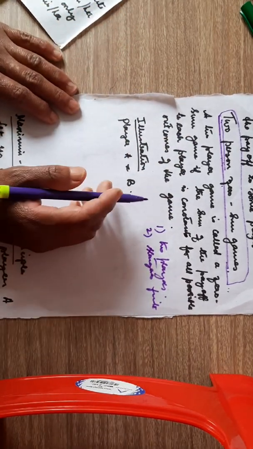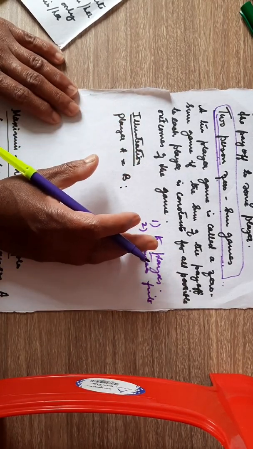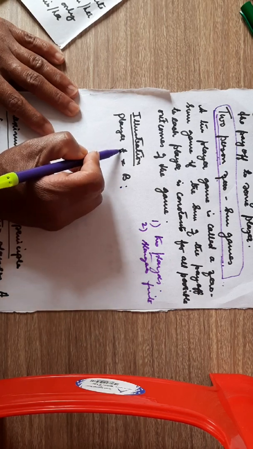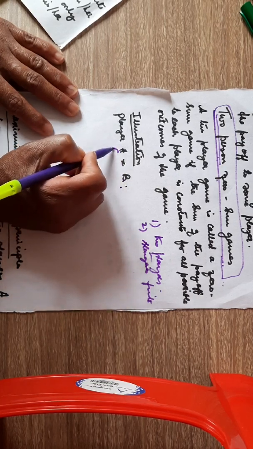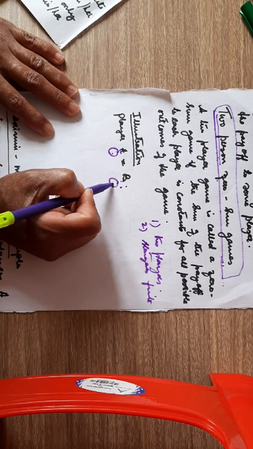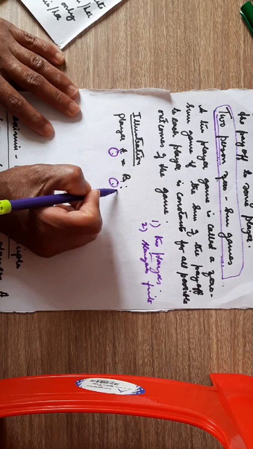For example, if there are two players A and B involved in that game. Now, suppose both player A and player B toss a coin. There are two coins here, one tossed by player A and another one tossed by player B. Now they toss these two coins simultaneously.